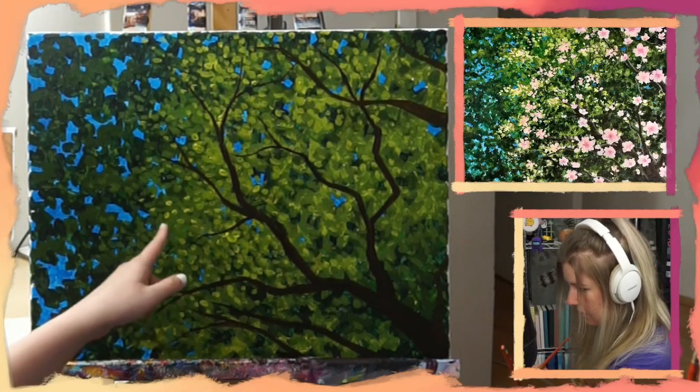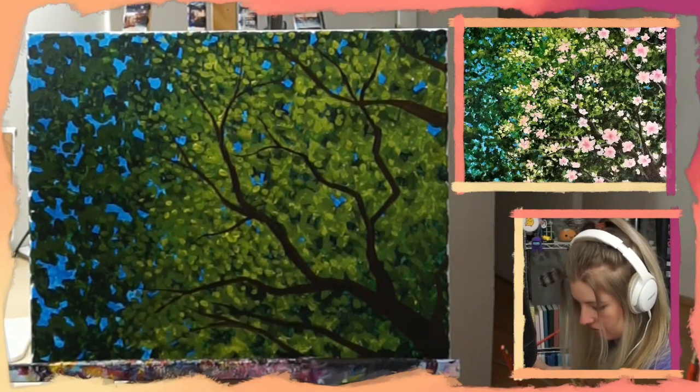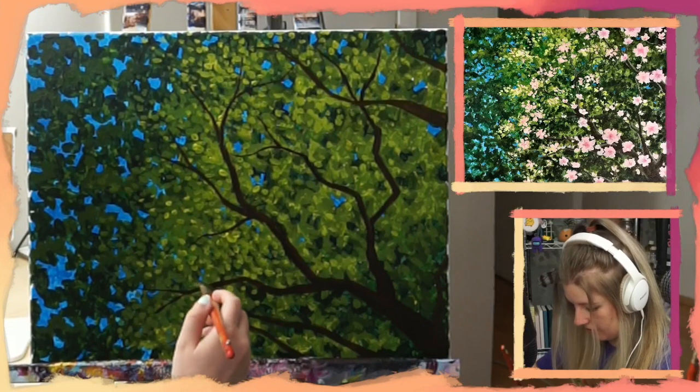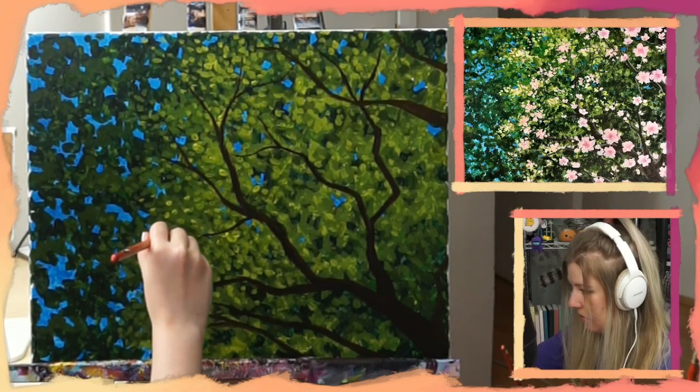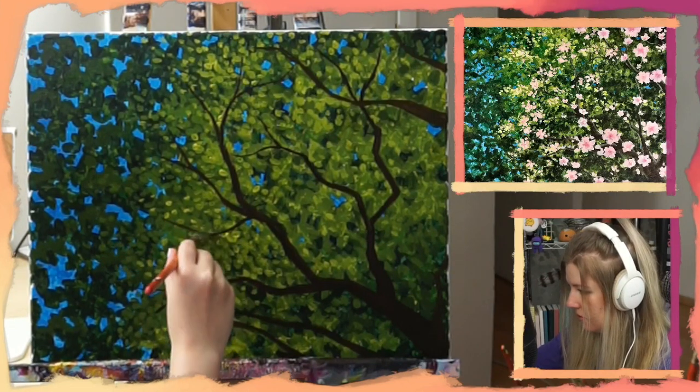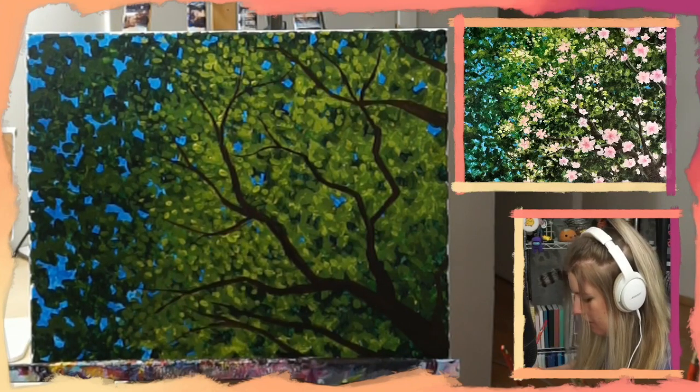I feel like this could use a little more here. So again, I'm just kind of looking for large areas that have no branches and saying, oh, maybe I want to add a little extra for some blossoms. That guy goes there.